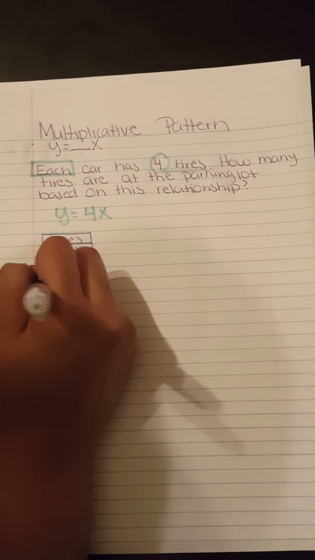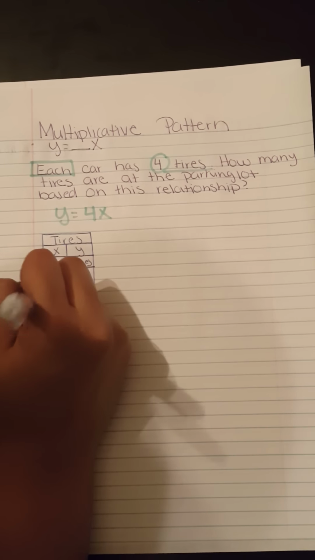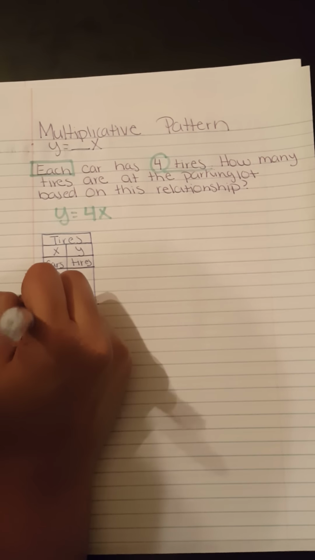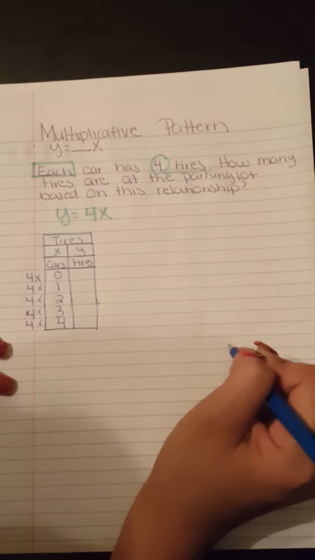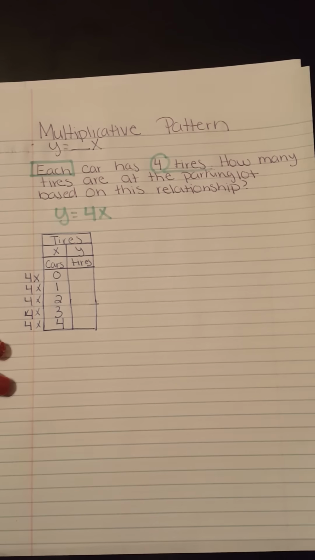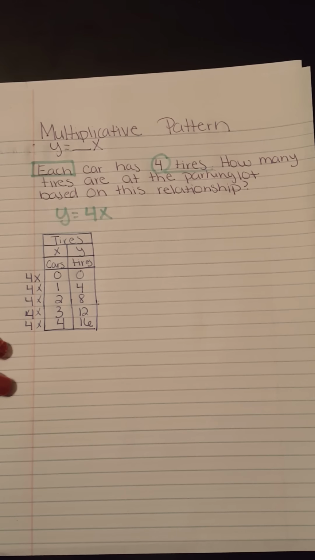Remember, the rule is to multiply times 4, times 4, times 4, times 4, times 4. Go ahead and pause the video now and finish filling out those tables and those values. Go ahead and find the y values for these tables. Okay, if you got 0, 4, 8, 12, and 16, you're right.